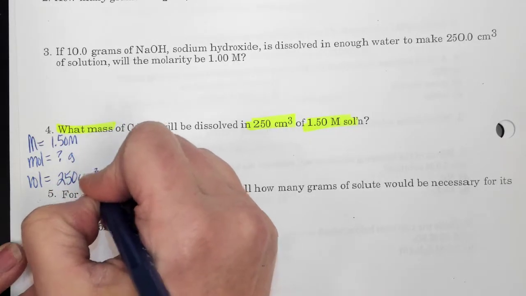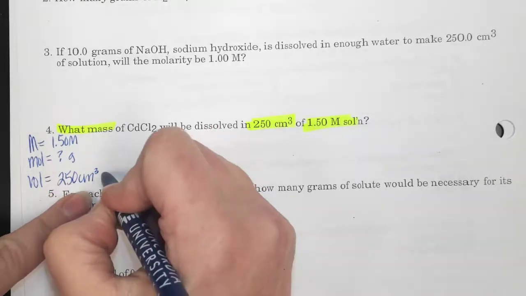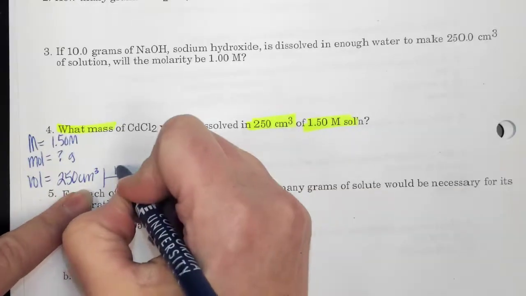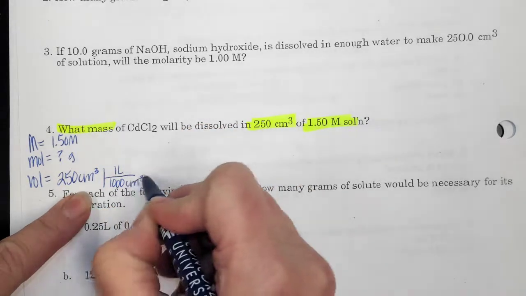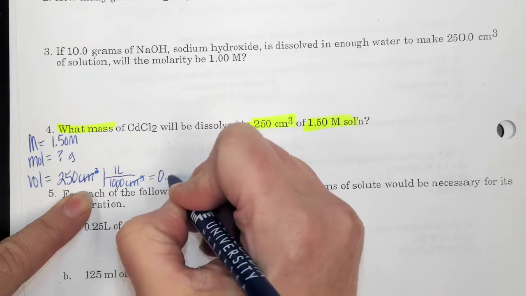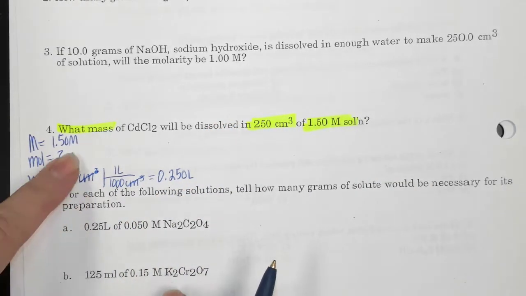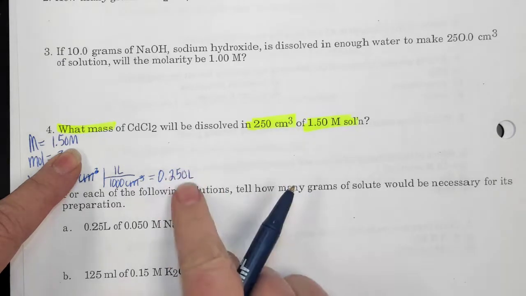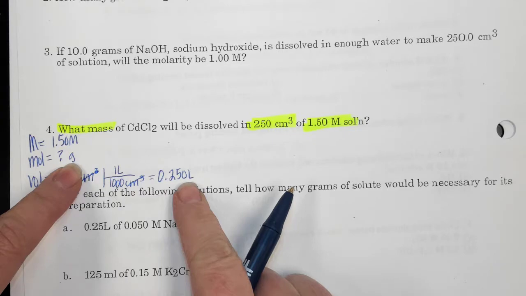But I know molarity is moles per liter, so I need to do a little train track conversion here. 1 liter is 1,000 cubic centimeters. So my centimeters cubed cancels, and this is 0.250 liters. I have molarity, that's the accepted label. I have liters, that is the accepted label. I'm solving for moles so that I can convert to grams.